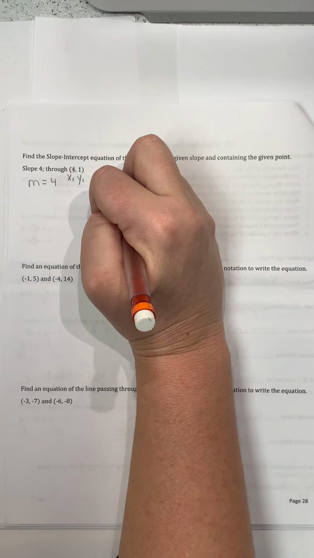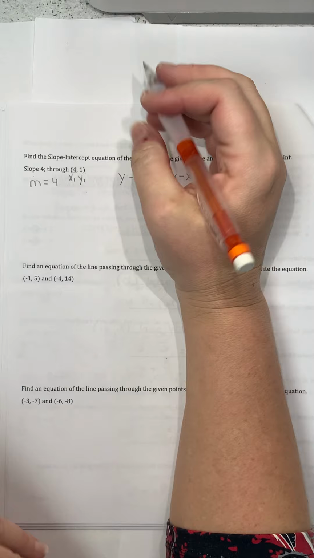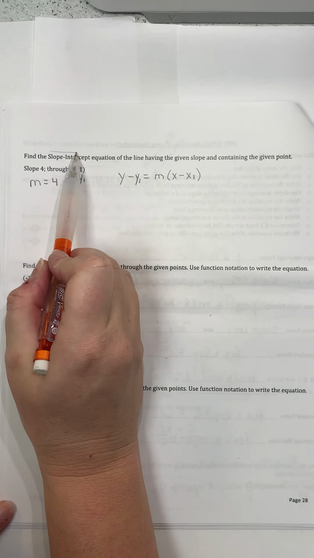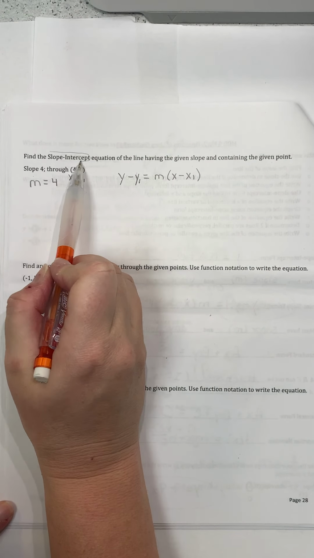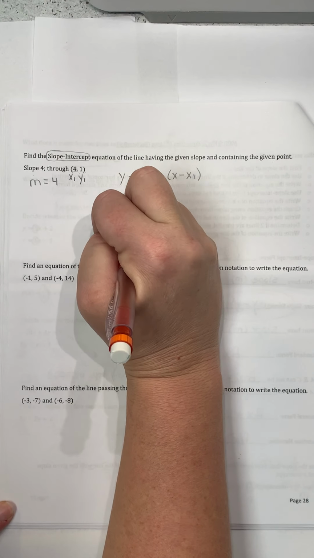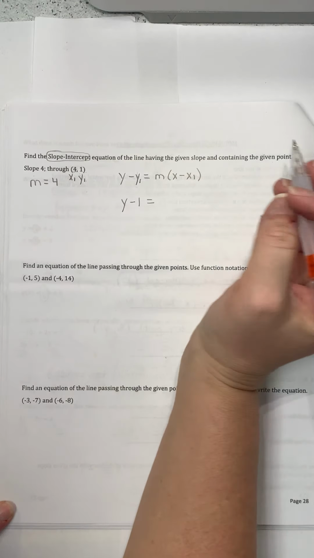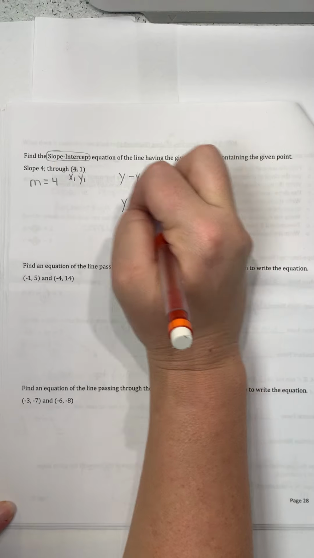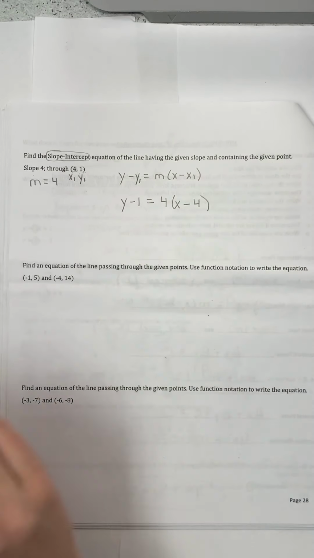So remember, point-slope form looks like this. Okay, whoops, I went ahead and put it in. Sorry, guys. Point-slope form. Now, that's not the form we want. We want to be in slope-intercept, but this is how we're going to have to start because we don't have a choice. This is all the information that was given. So we're going to do y minus 1 because that's y1. Equals, there's our slope, x minus x1, which is 4.